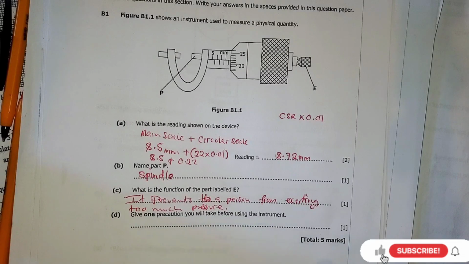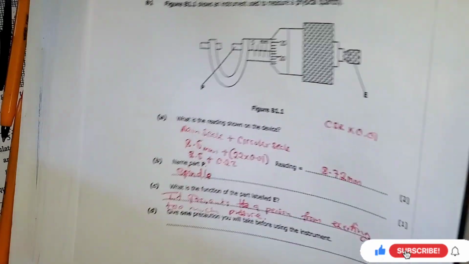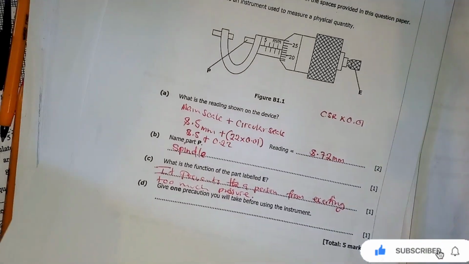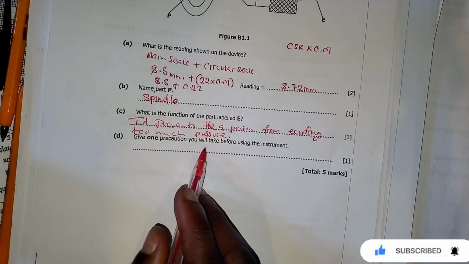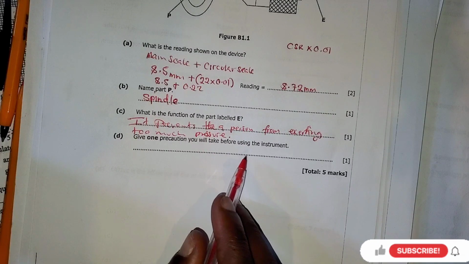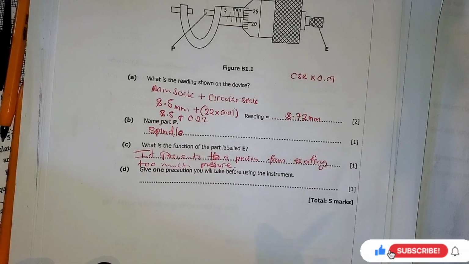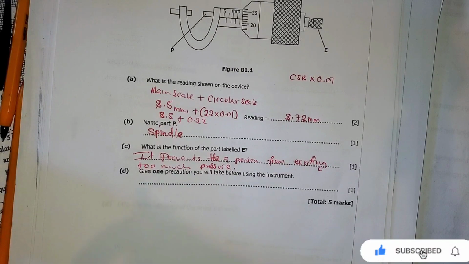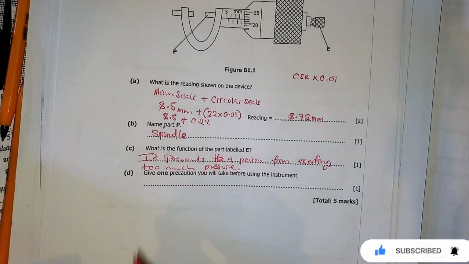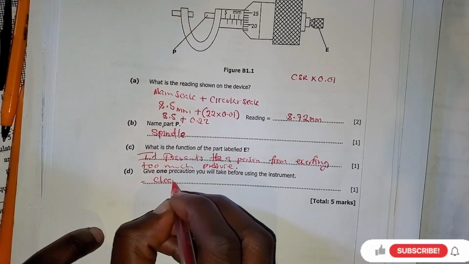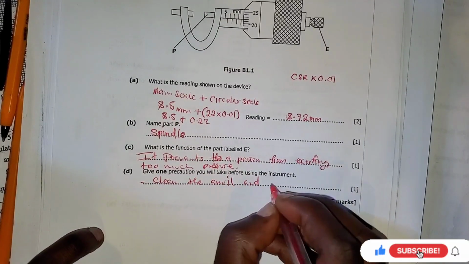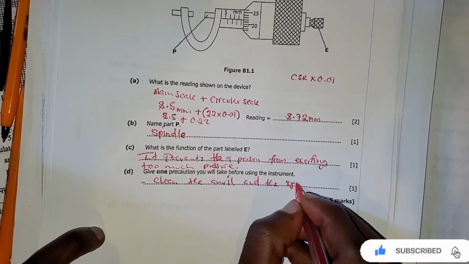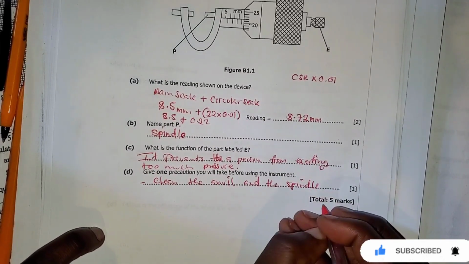Let's go to the next question, which is the last question on B1: give one precaution you take before using the instrument. There are a lot. You can say clean the anvil and the spindle so that you can get correct measurement.